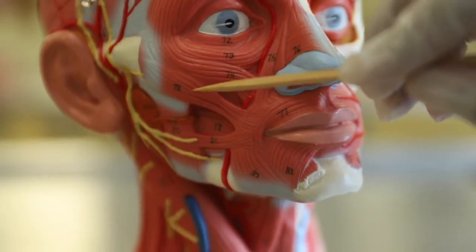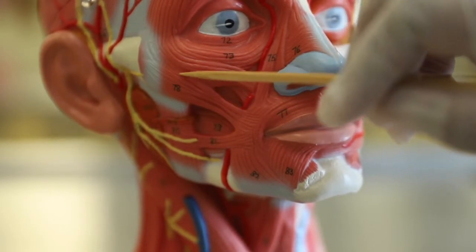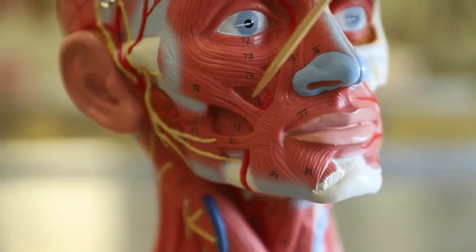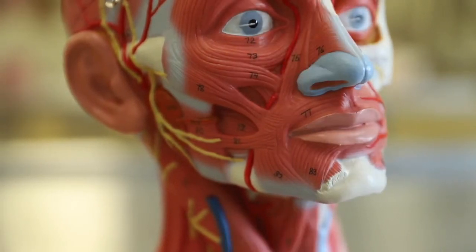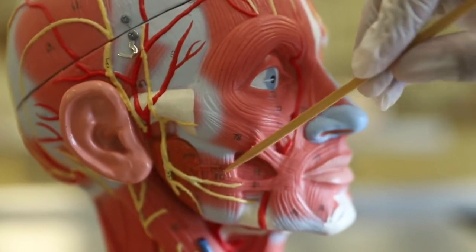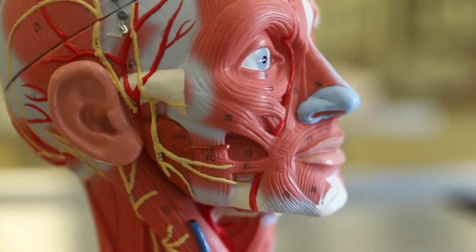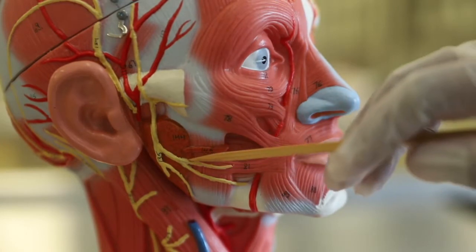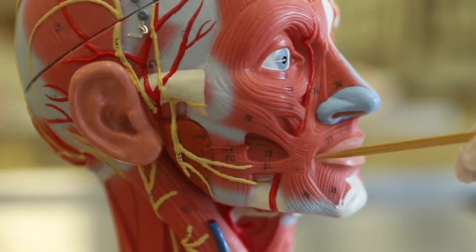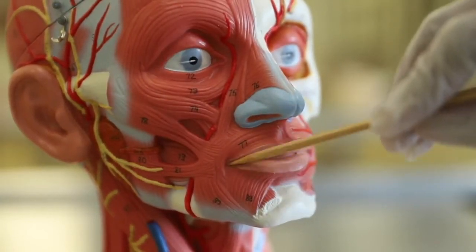This is zygomaticus major muscle, also from the body of the zygoma and inserted to the angle of the mouth. Here we have risorius muscle. It's just superficial to the buccinator muscle. It is also attached to the angle of the mouth.